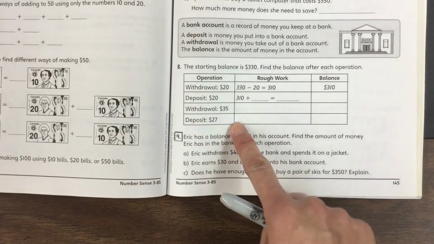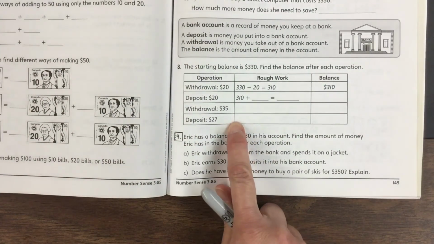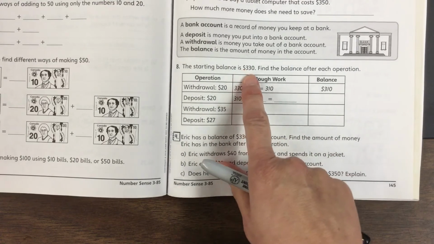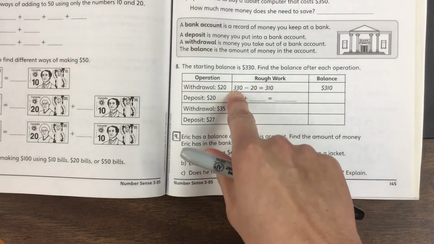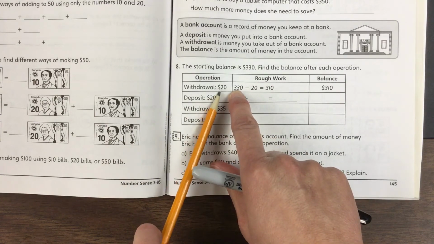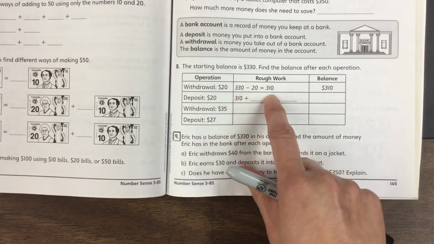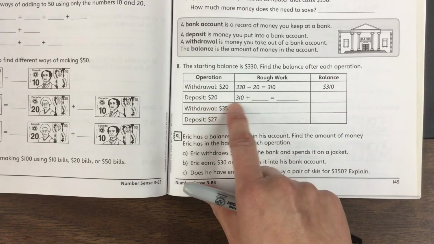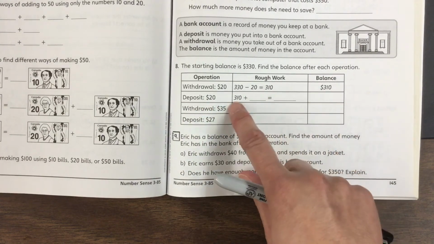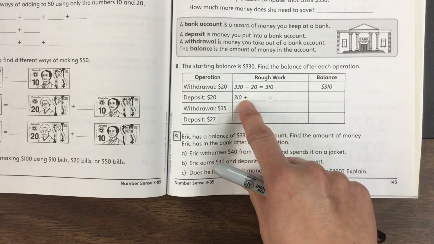Looks like this. You are going to start with an original balance of $330. So what do we do? We start with 330. It's a withdrawal, so you take away 20 and you're left with $310. You're going to deposit $20. So do you see how they started with 310? It's a deposit.